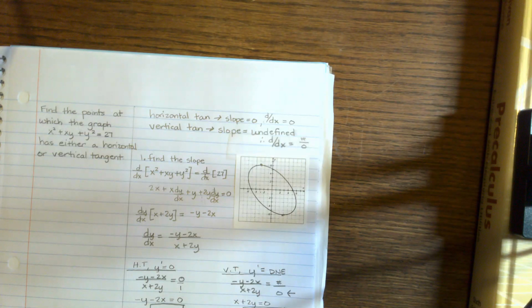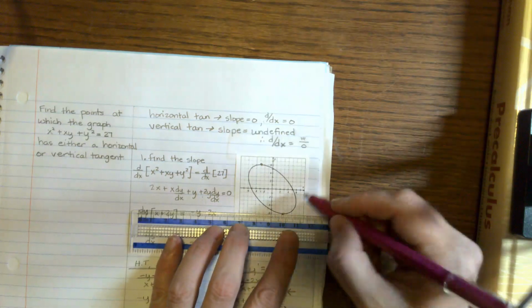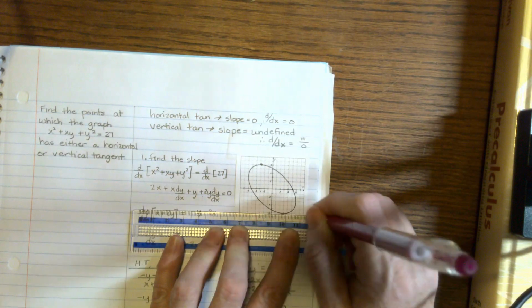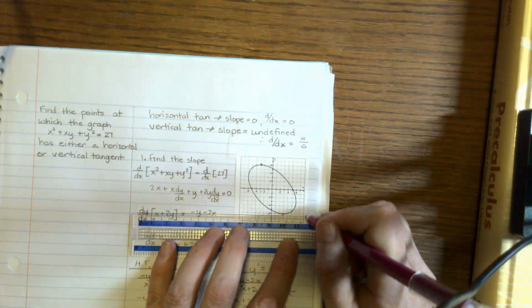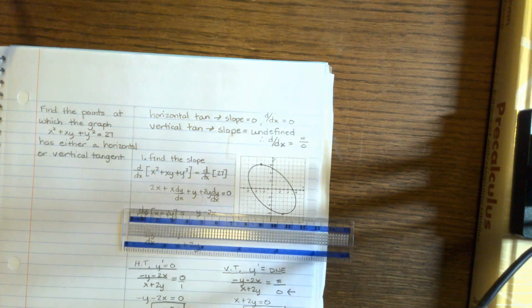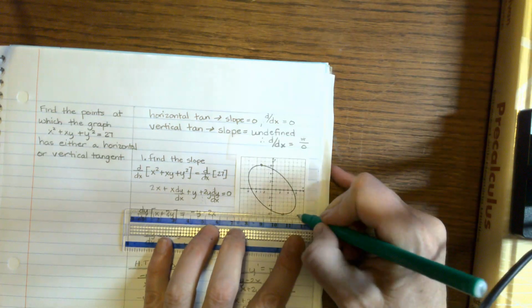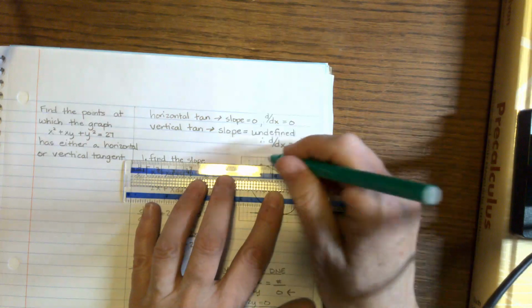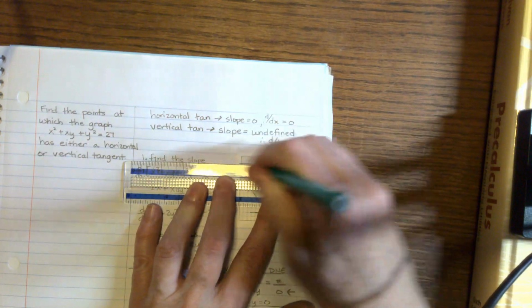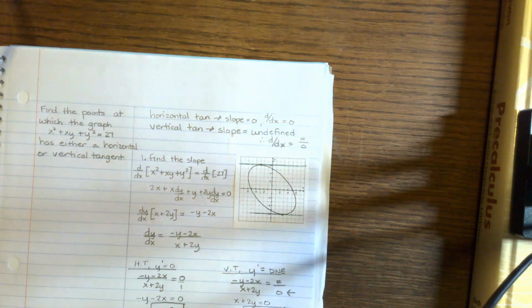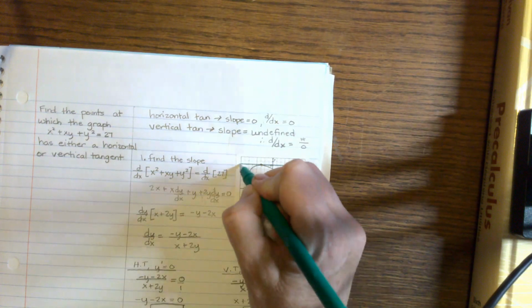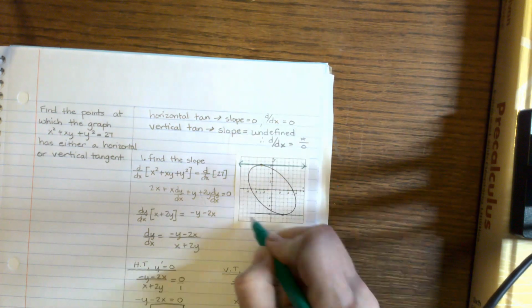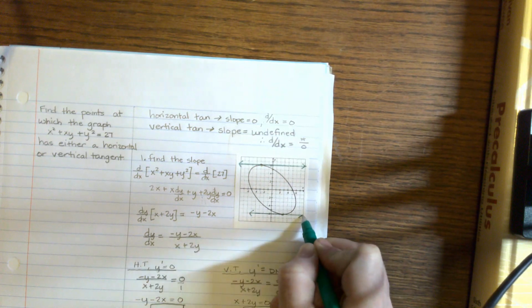Okay, let me see if I have a ruler around here somewhere. I do. So I can see. Well, that didn't work out very well. Let me try a different color. There's one there. That still didn't work out very well. And one there. Okay, so it's nice to have the figure because we can see that we've done it right.